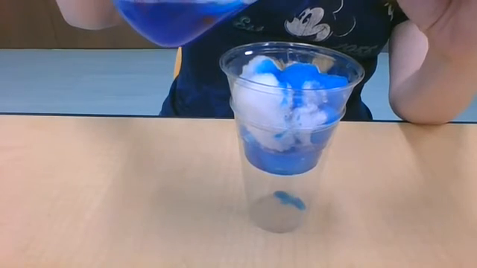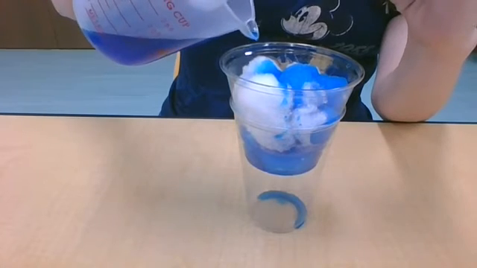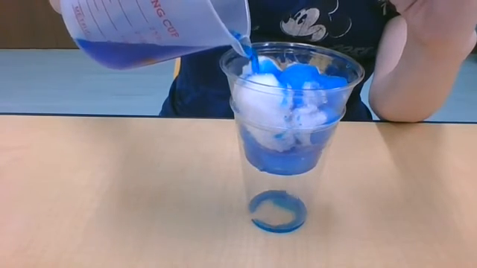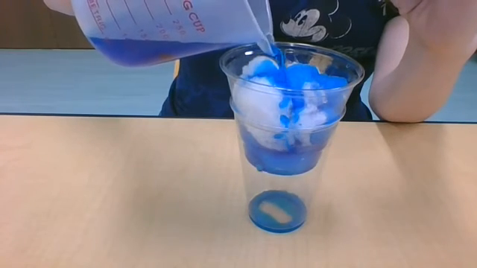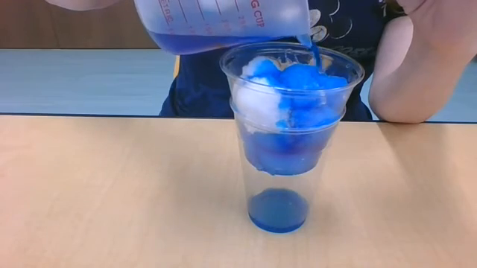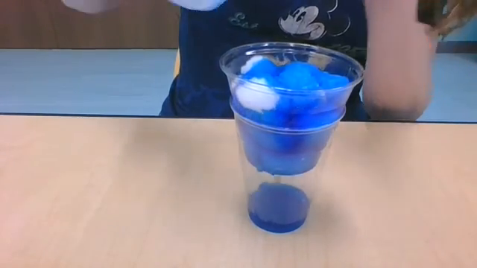Oh, do you see? There it is. It's starting to rain because the cloud is saying, hey, that's enough. But I'm going to keep adding water. And you see it's starting to rain more. If I pour the rest of it in there, you see it starts to rain heavier.